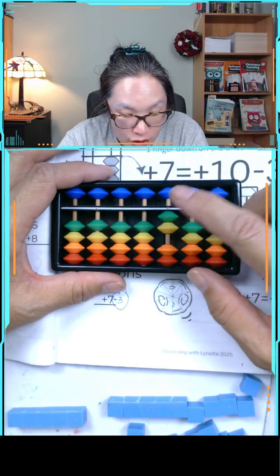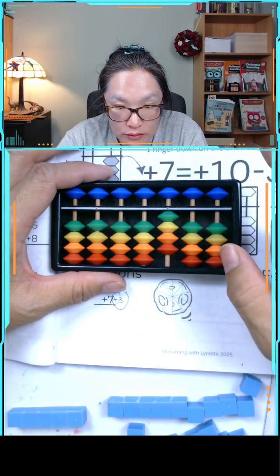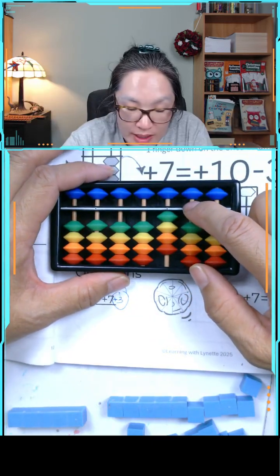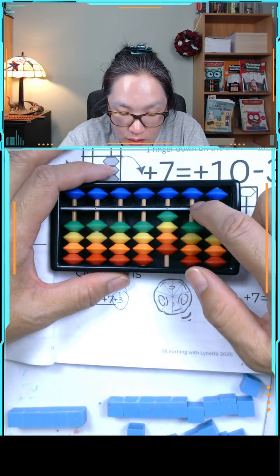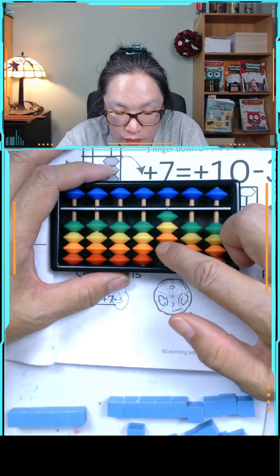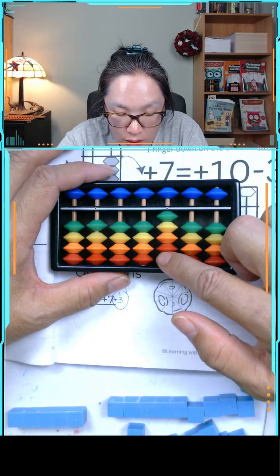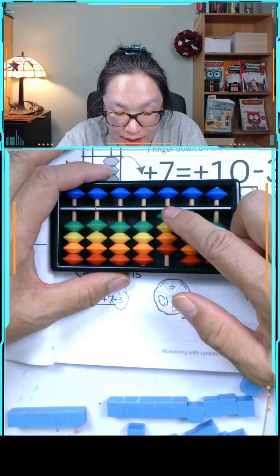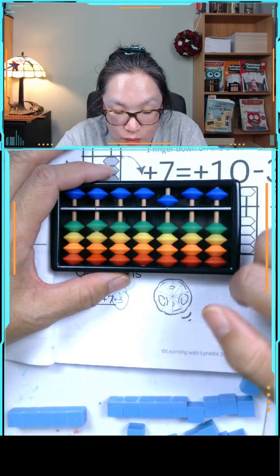So I have 1, 2, 3, 4, right? This is 4. Every time the beads are touching this horizontal bar, they're being counted. So right now we have these values, 1, 1, 1, 1. There are 4 ones right here. This is 4. Now the next thing we're going to understand is that if I take this away, this will be 5.